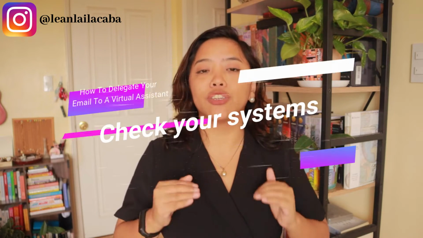First thing is you want to check your systems. What I mean by this, if you're using Gmail or using Outlook or using some kind of service, high chances are that there is a way where you can assign your email to them. What I mean by this is that they'll be able to see the things that come into your inbox without even having your login in. And the way to do this either on Gmail or Outlook is usually in your settings. You can check basically and see if there is a way to delegate this.